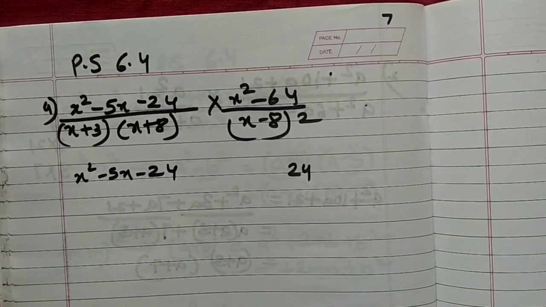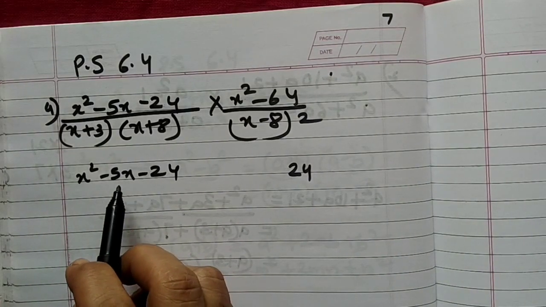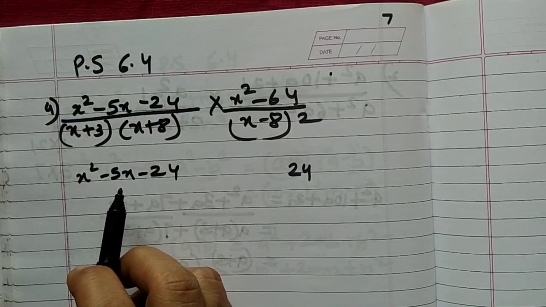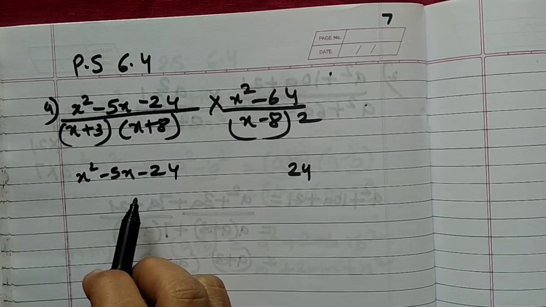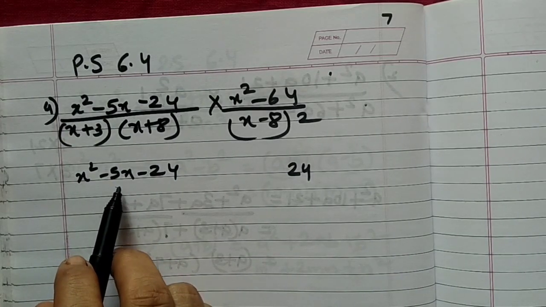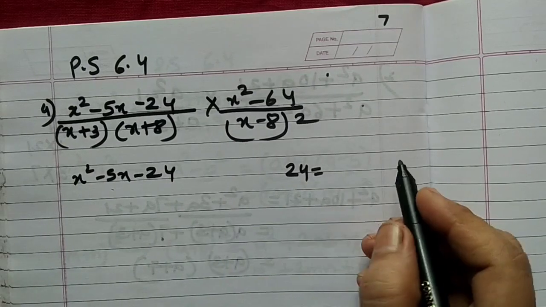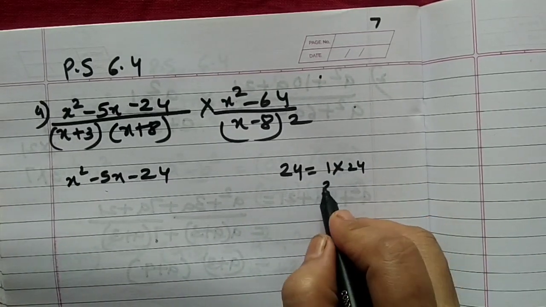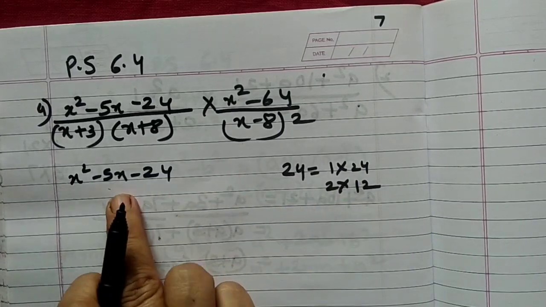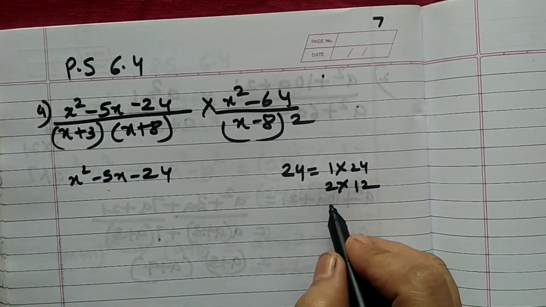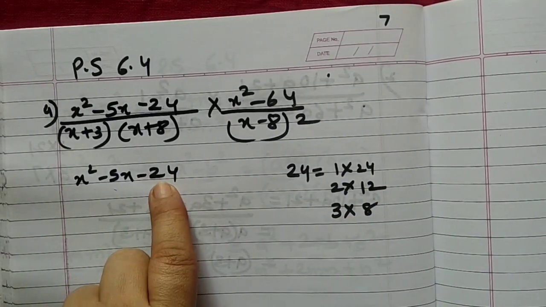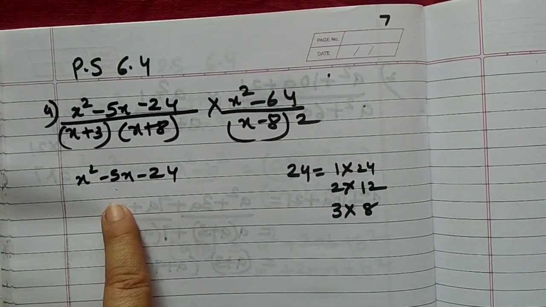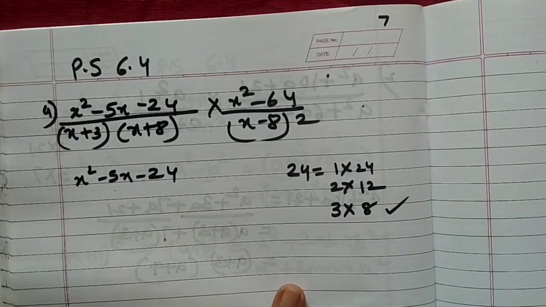So multiplication is 24 and subtraction is 5. Why subtraction? Because when we have two different signs for two different numbers, we have to subtract the smaller number from the bigger number and give the sign of the bigger number. So now we'll have to find the factors of 24. That is, first is 1 into 24, 2 into 12. We have to check whether the subtraction will come 5. We don't have that. So 3 eights are 24. That is multiplication, and the difference between 3 and 8 is 5. So these are our factors.